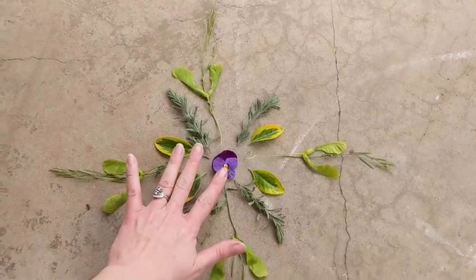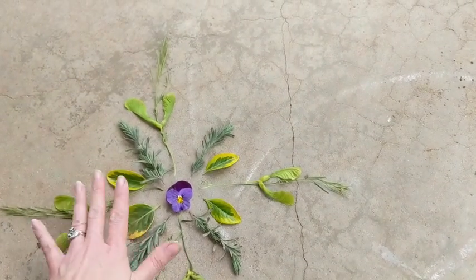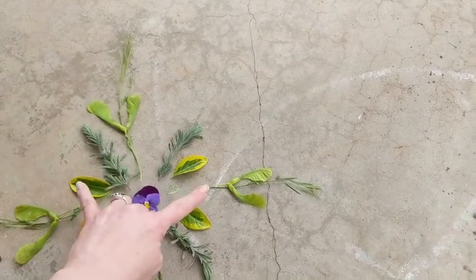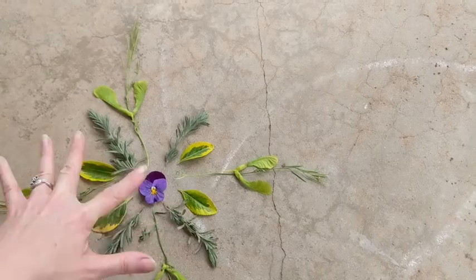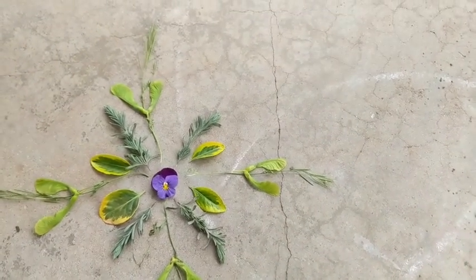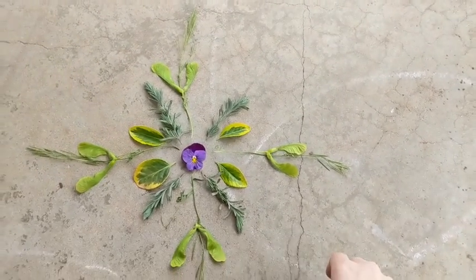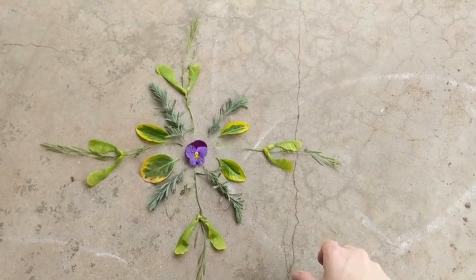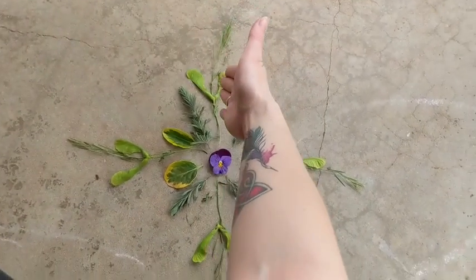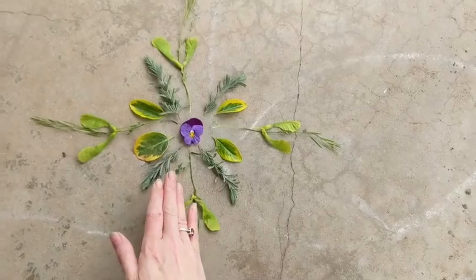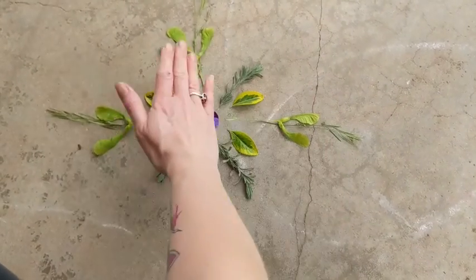So I got my focal point, and I have leaves, and I have my lavender, and it repeats from one side to the other. So let's take a look at this. If I were to take a picture right now and split this in half, what I have on one side will repeat what I have on the other.